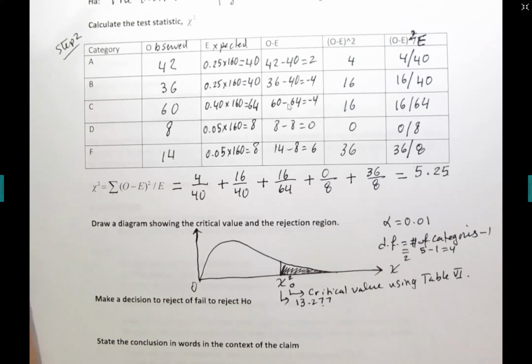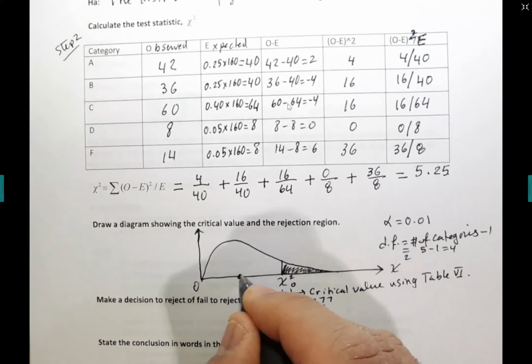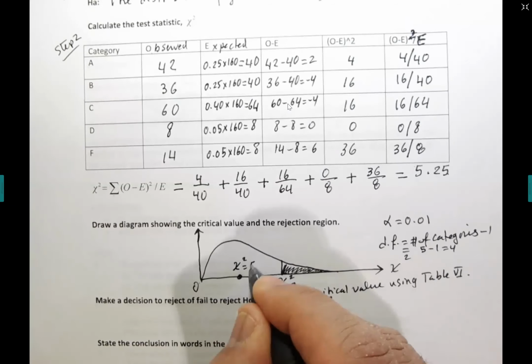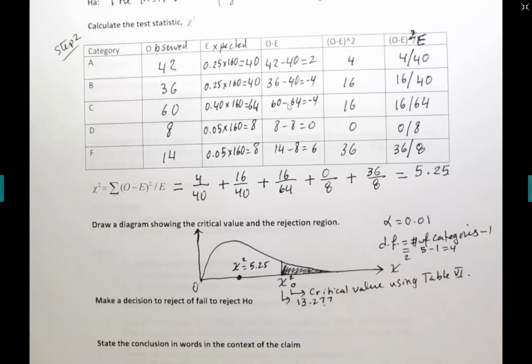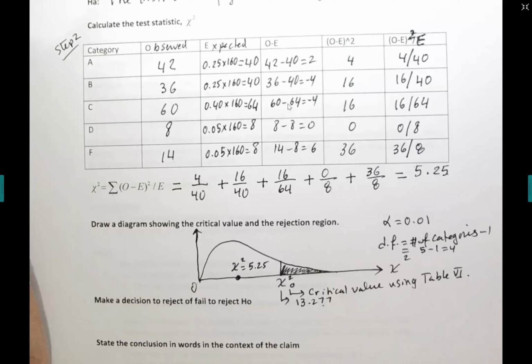Left, right? It's less than 13.277, so it should be here. So what's the decision, guys? It didn't fall in the rejection region. What would be the decision? Fail to reject, exactly.